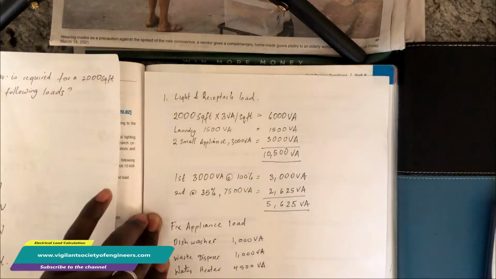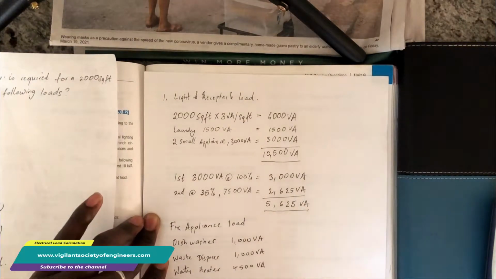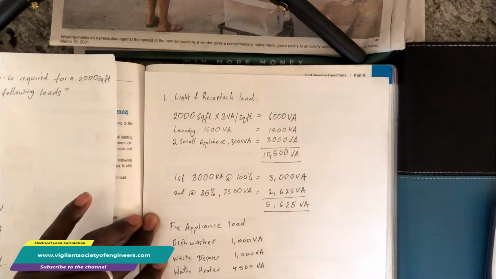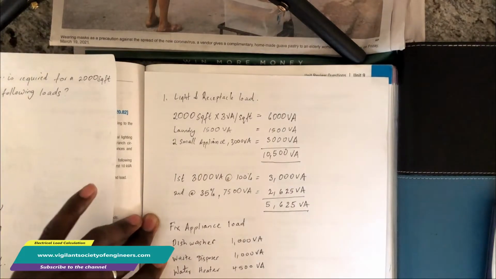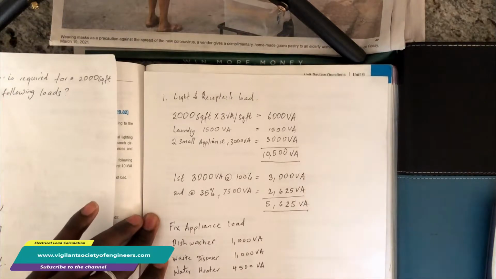Now there's a demand per load as regards some appliances, or when you're dealing with a single family dwelling unit for fixed appliance load.